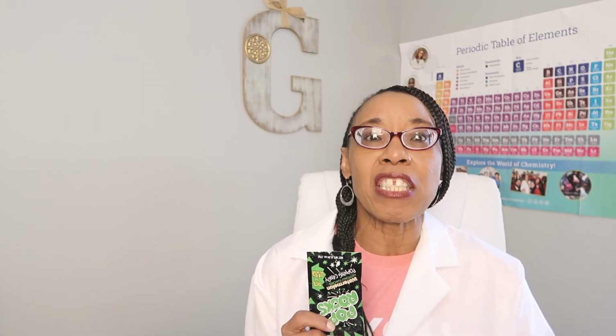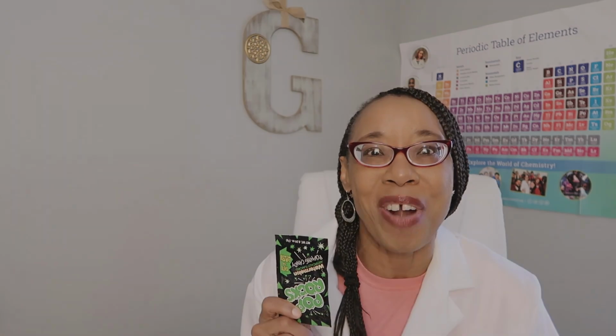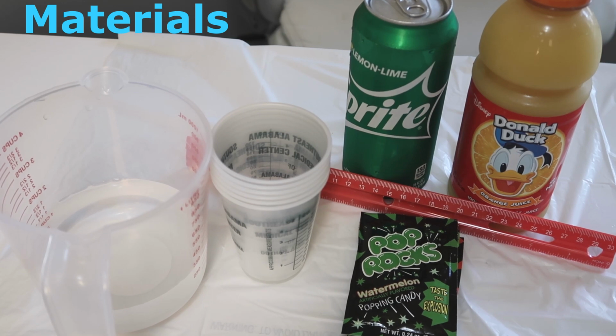So we're going to get started and talk about the materials you're going to need other than the Pop Rocks. The materials you need are water, 6 cups, 3 packs of Pop Rocks, some type of soda water, some type of juice, a ruler, paper and pencil to record your data.